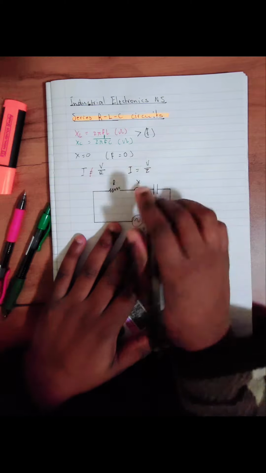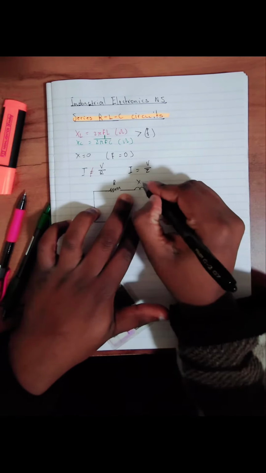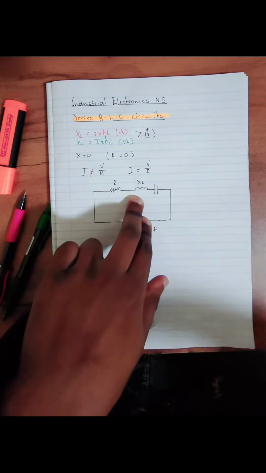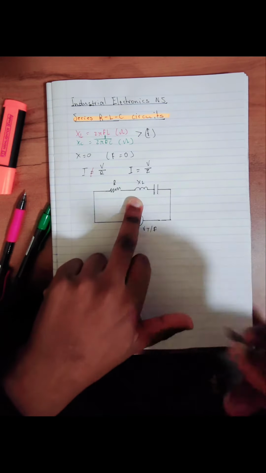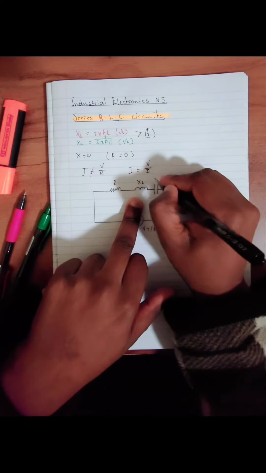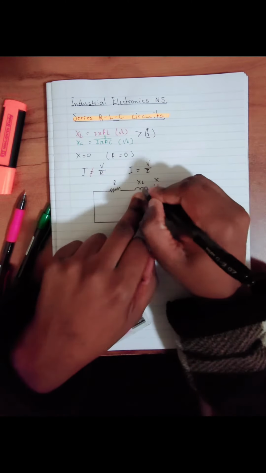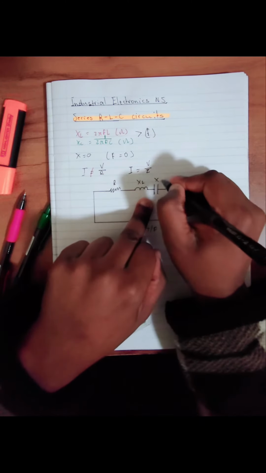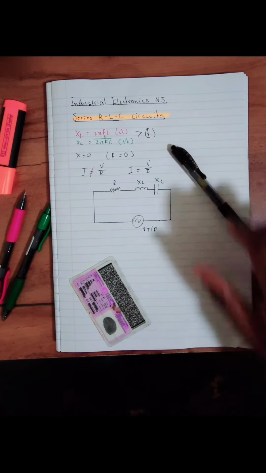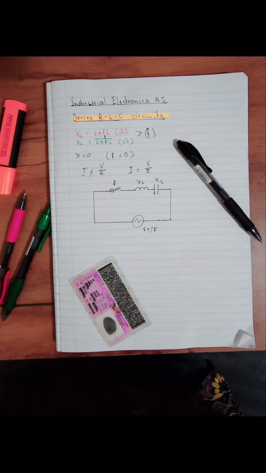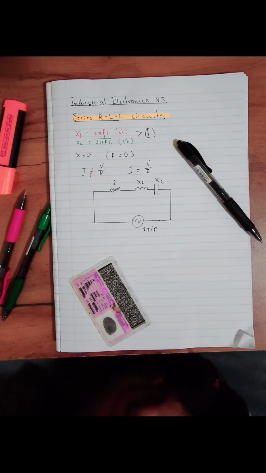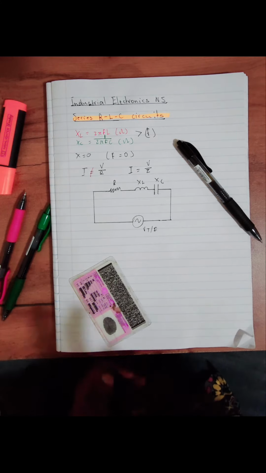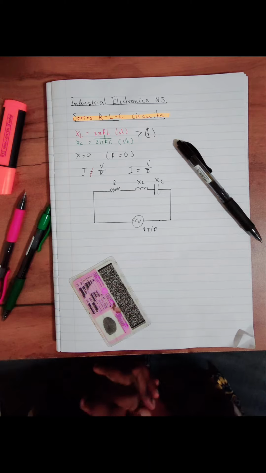We see here we have the resistance. We have the inductive reactance, which is another opposition to current flow. Then we have the capacitive reactance. We must take into account, guys, the reactance, because with an AC source we have frequency and the reactance is frequency dependent.